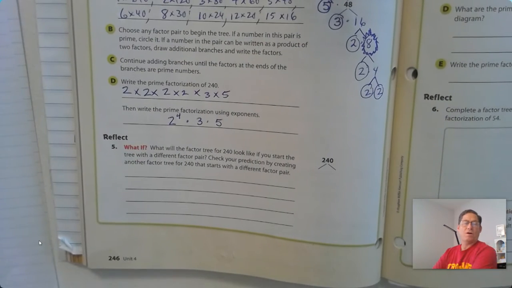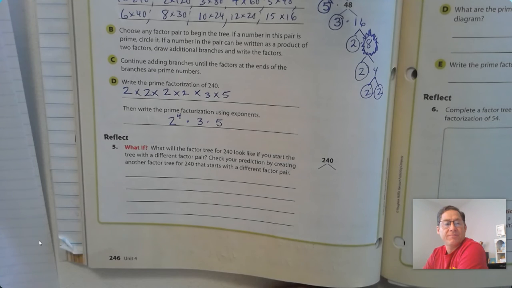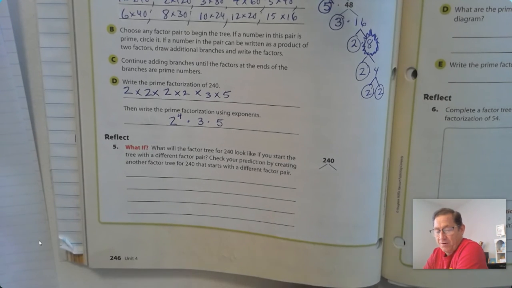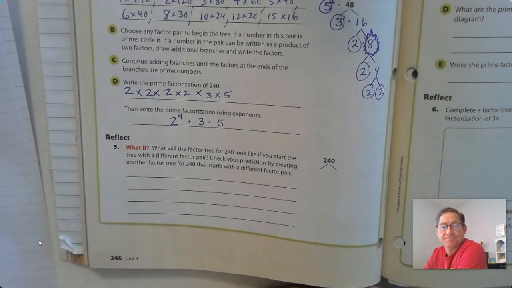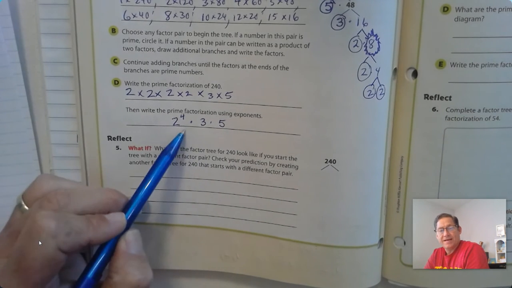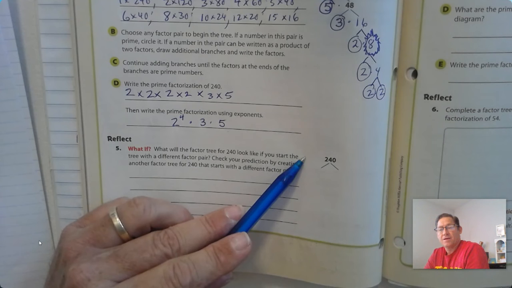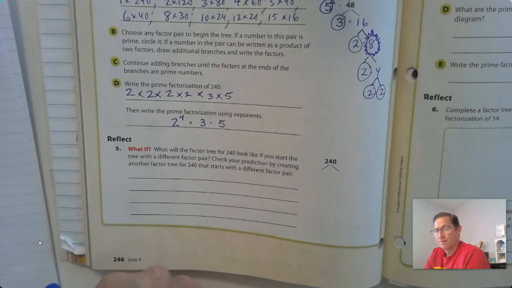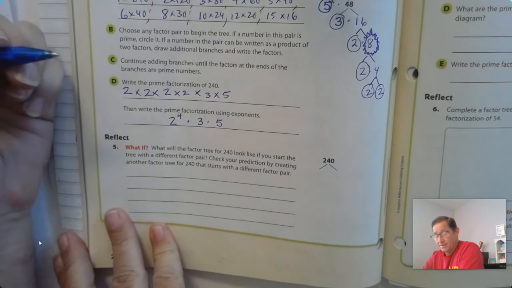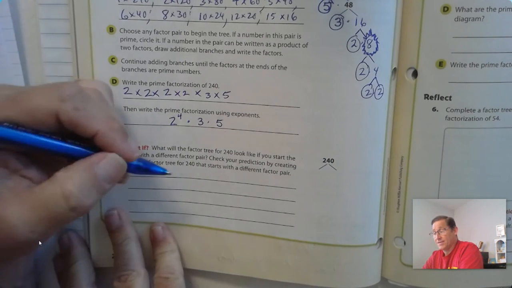All right, what will the factor tree for 240 look like if you start the tree with a different factor pair? I don't know, let's say we did 4 and 60. Well, these are prime factors, right? So I multiply those together, I get 240. So it shouldn't matter where I start from. The intermediate steps may be different, but the prime factors will be the same.